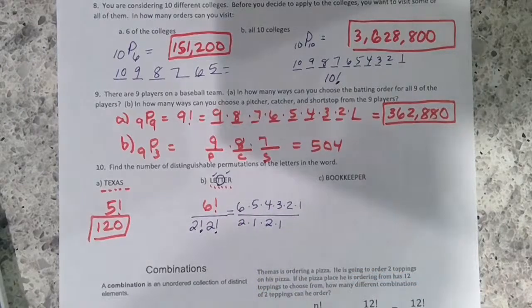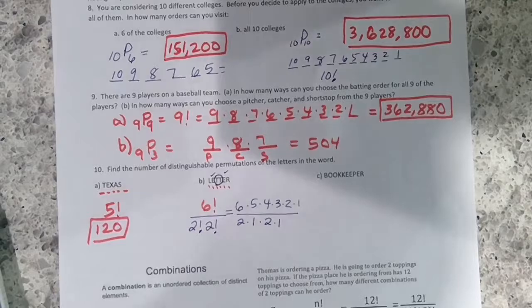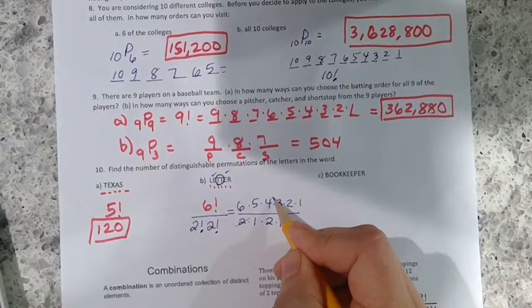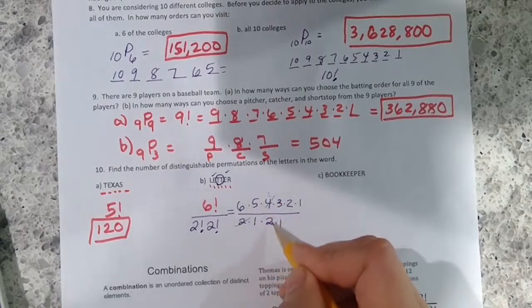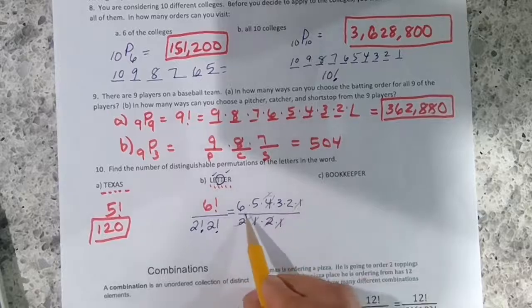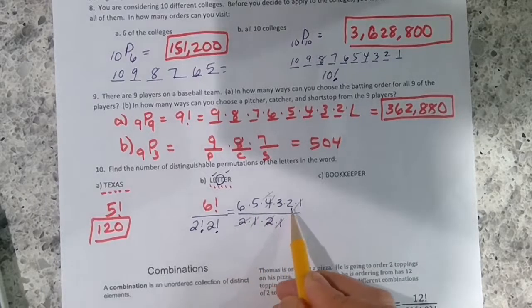But it doesn't really matter how you reduce. Okay. 2 cancels with the 4 twice. This 2 cancels with that. 1, 1, 1. So you're left with 6 times 5 times 3 times 2.